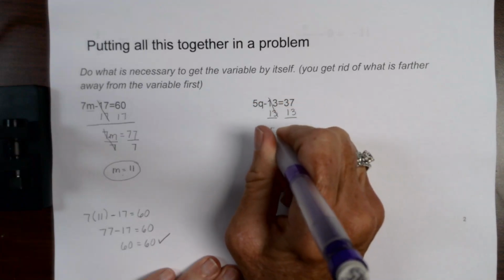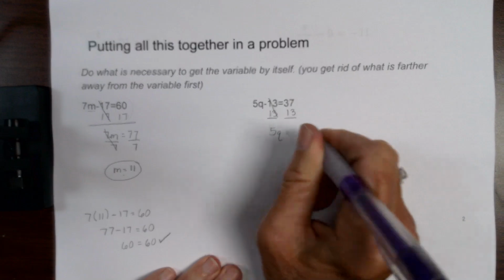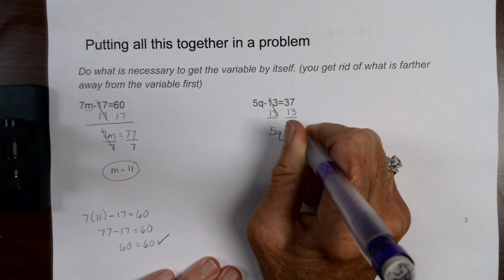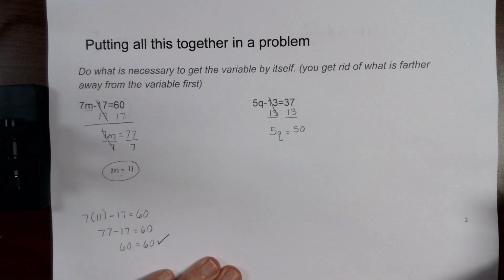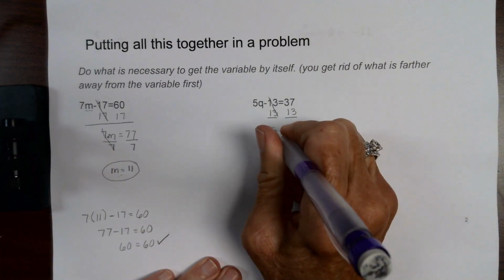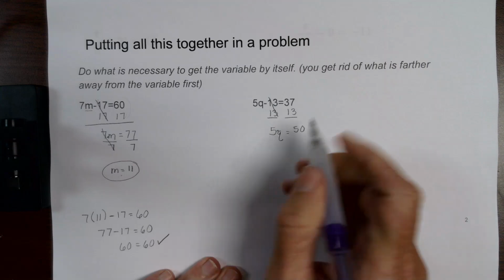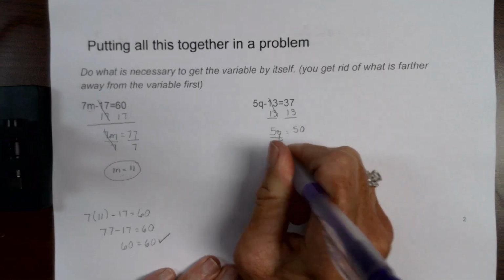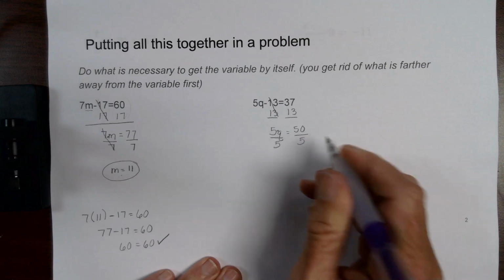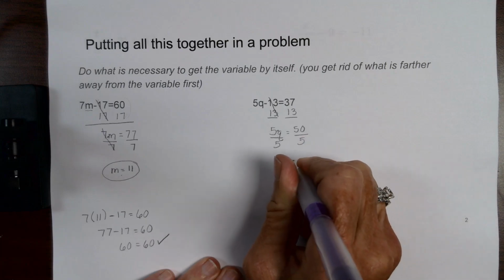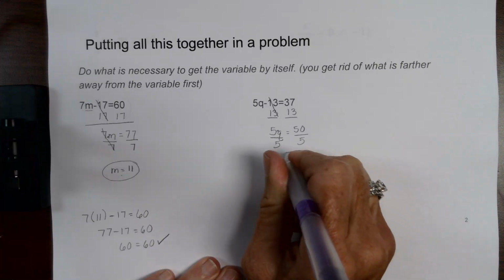Those go away. I get 5q is equal to 50. Now notice I've got to take another step. So now I have 5 times q, which I'm going to have to divide both sides by 5, and I'm going to get a q equals 10.